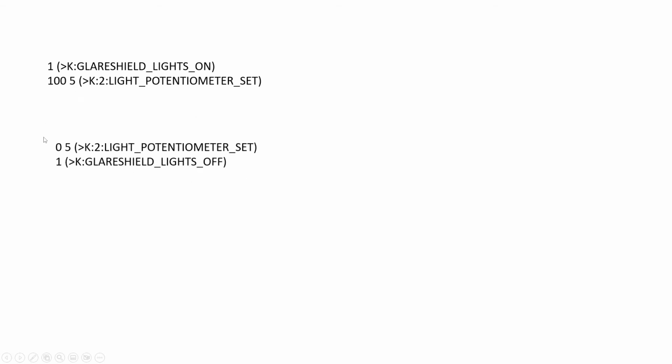in PowerPoint. This is the button presses on the Stream Deck. So that's the one that turns the glare shield lights on, and sets it to 100%. Again, so circuit number 5. And this is the one that turns it to 0 and then turns the glare shield lights off. So that's what's behind the actual normal press and long press.